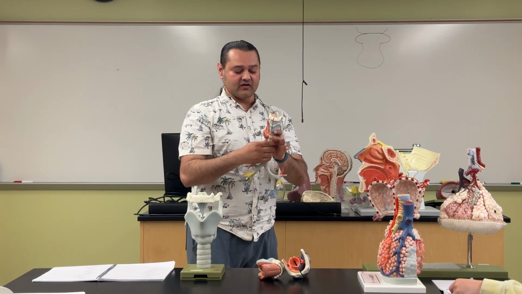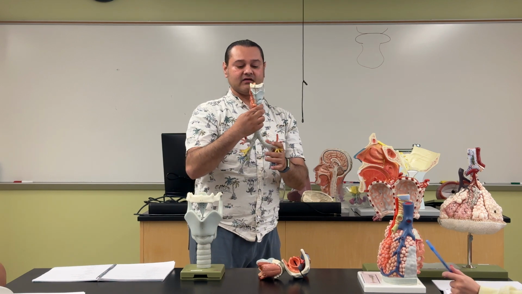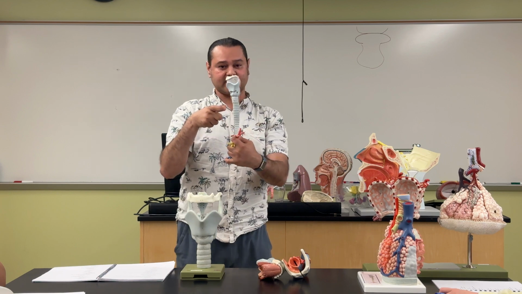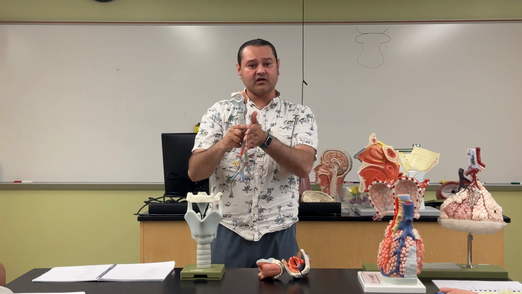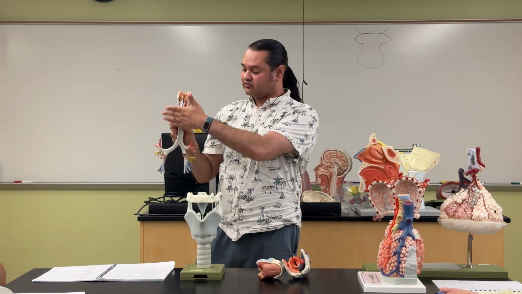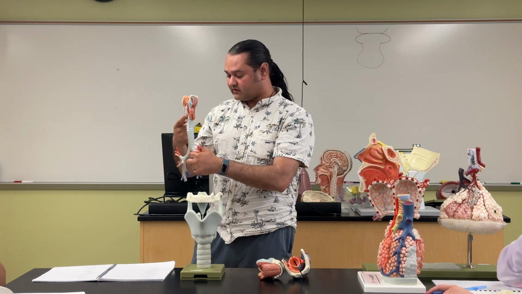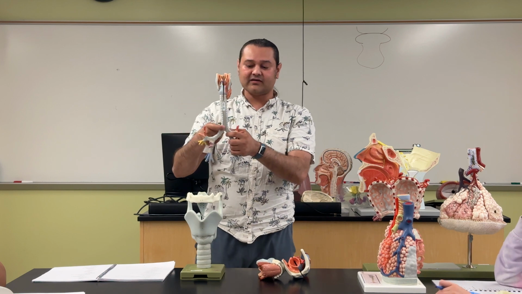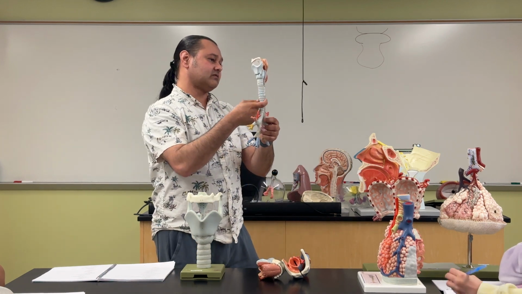So what your body did was on the back part, you don't have an O-shaped ring, you have a C-shaped ring like this. So the back part of the wall is just soft tissue, soft muscle. On the back of the trachea, see what I'm pointing to? That is called the trachealis muscle, right here.